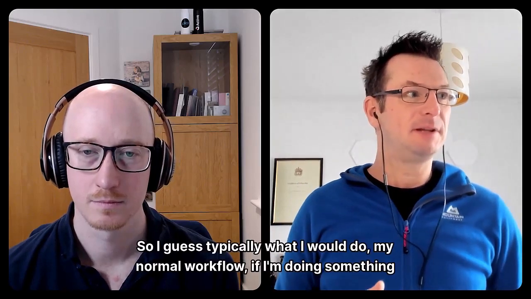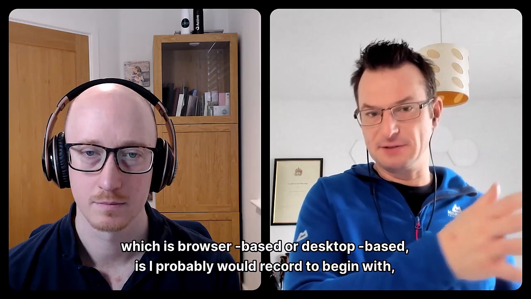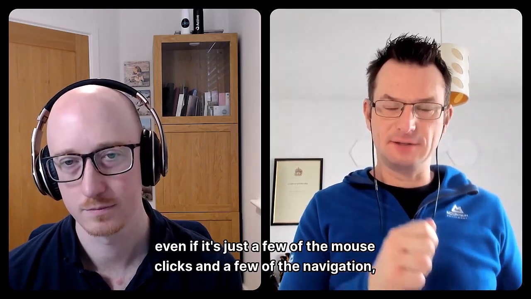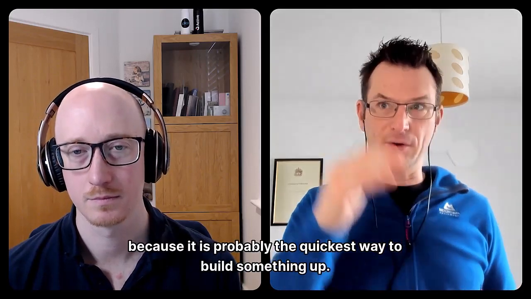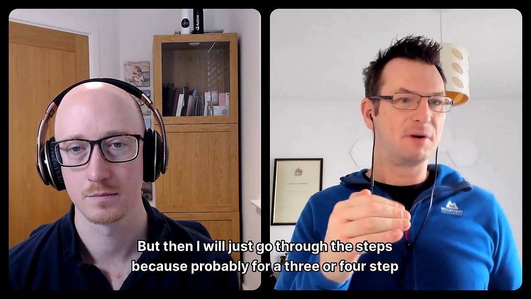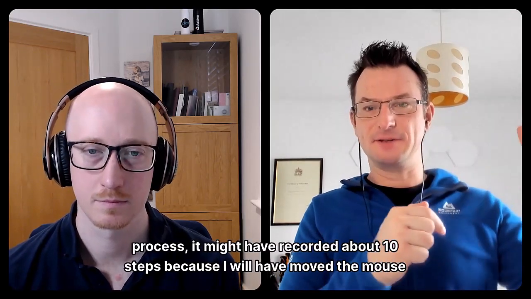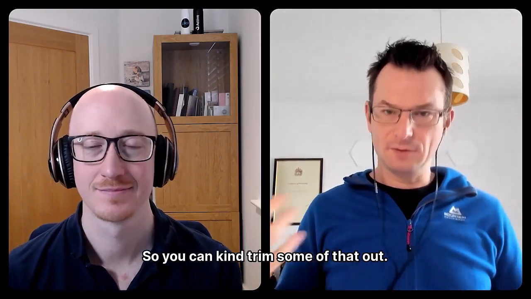So typically, my normal workflow, if I'm doing something which is browser based or desktop based, is I would probably record to begin with, even if it's just a few of the mouse clicks and a few of the navigation steps, because it is probably the quickest way to build something up. But then I will go through the steps, because for a 3 or 4 step process, it might have recorded about 10 steps, because I will have moved the mouse around and navigated. So you can trim some of that out.